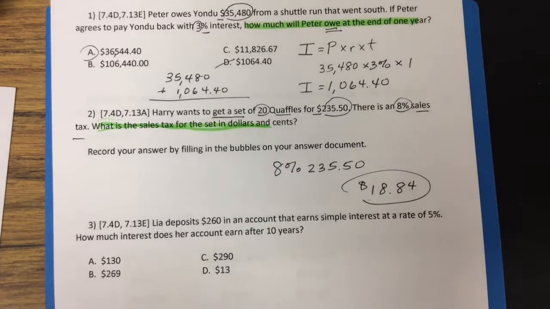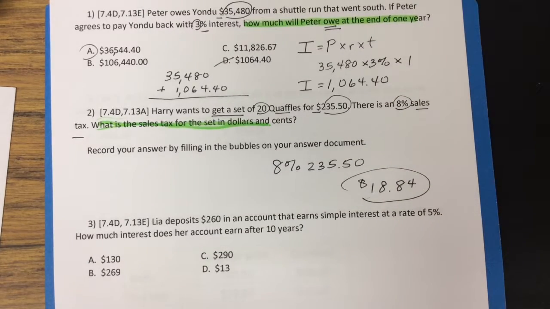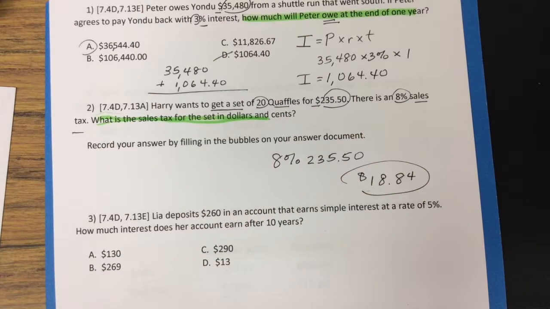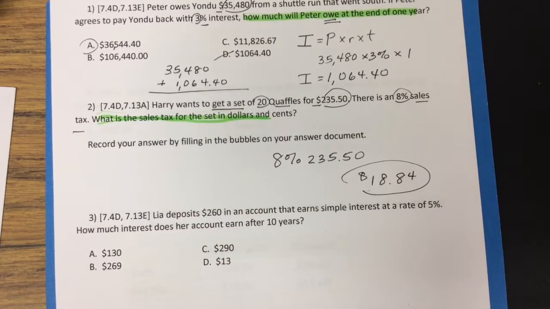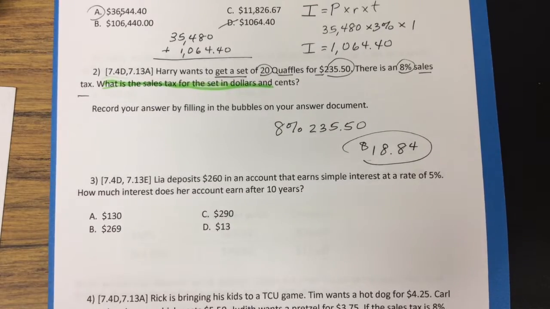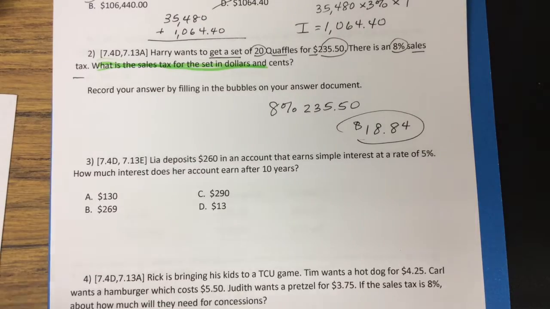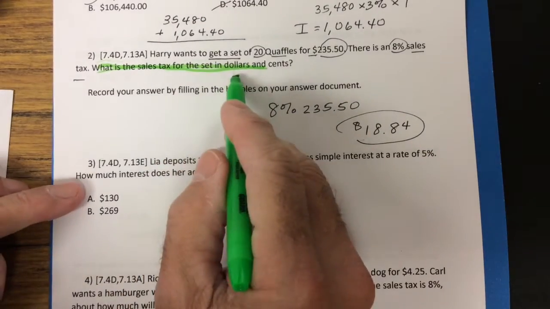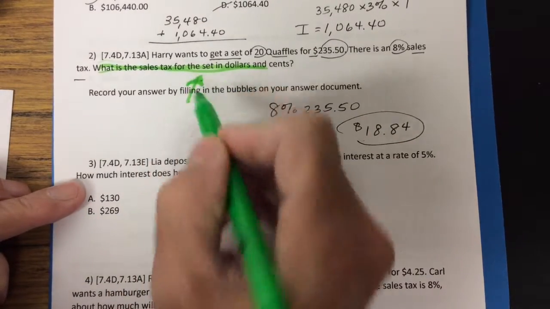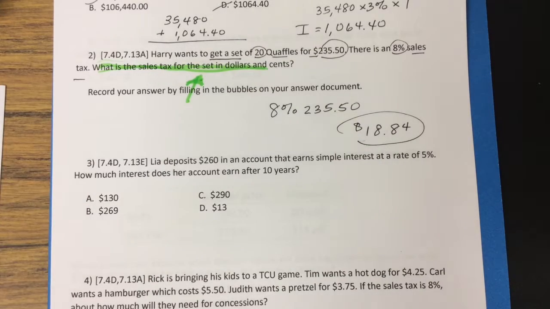You can check me with your calculator. This was a simple problem. 20 quaffles was not what the problem was about. So I'm finding you're doing good on the math, but you're not doing good on the solving. So again, make sure you're highlighting the test questions and then answering that. What is the sales tax? $18.84. Tax is money.